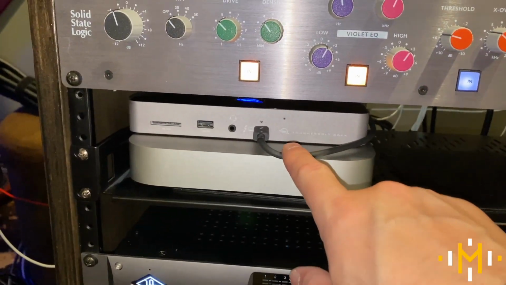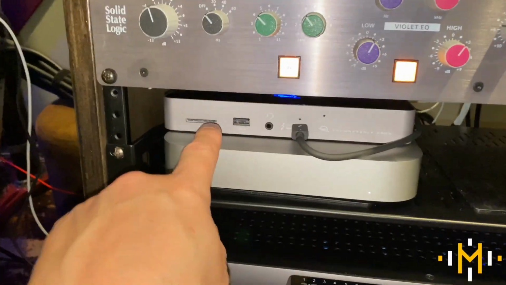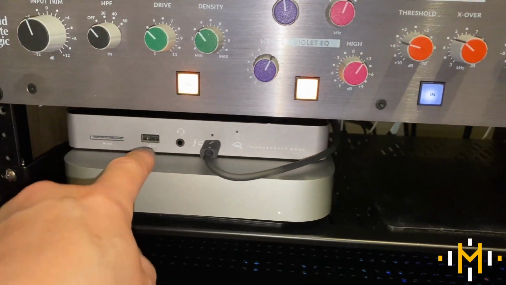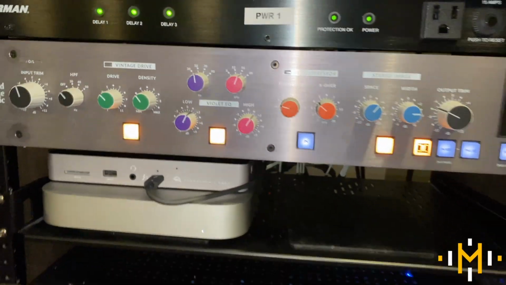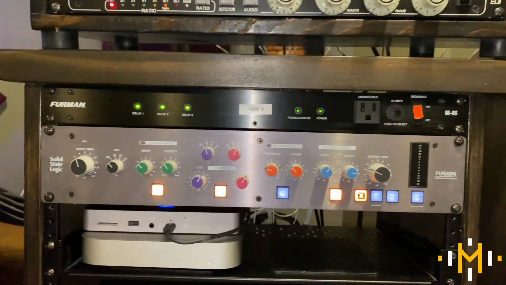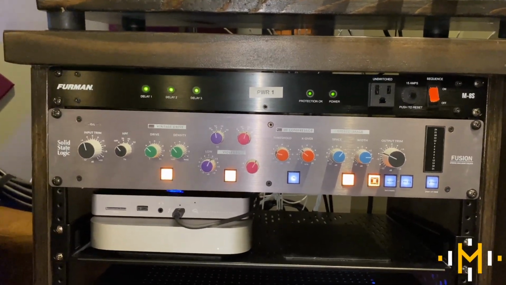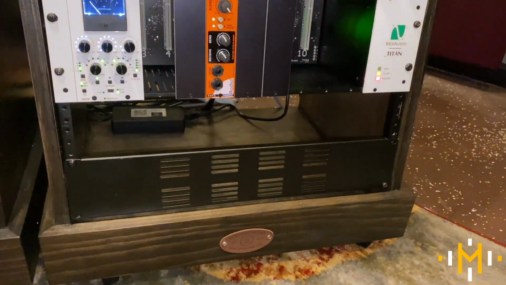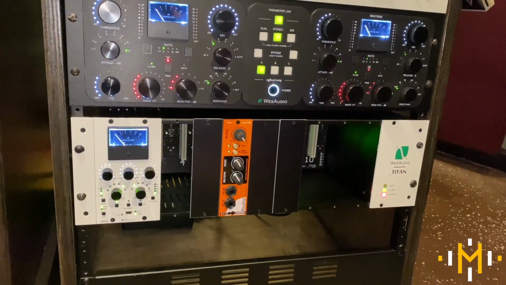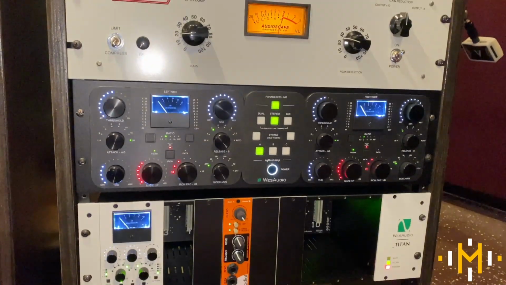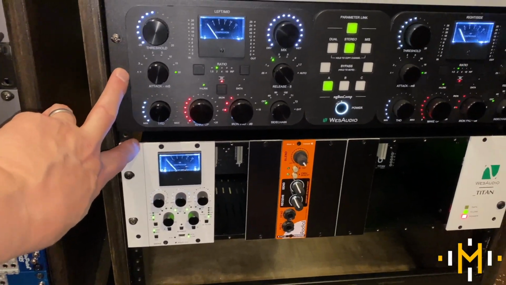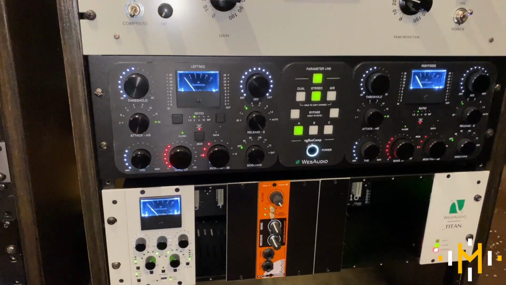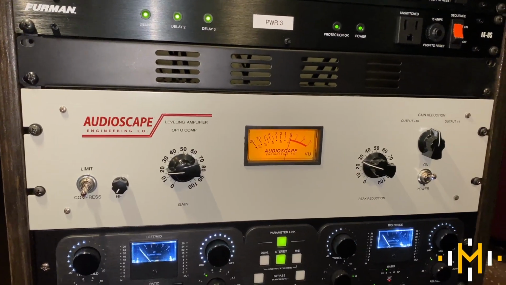I have this new OWC Thunderbolt 4 expansion dock for the Mac Mini M1, which is really great. There's a USB-A and a couple of Thunderbolt 4s on the back. Then the Fusion got moved up one spot. And down here we have some open space where the LA2A was. The Titan, the NG bus compressor hasn't moved because, as I said, both of these can be controlled with the digital plug-in inside of the DAW, so I don't need to come down here and touch them. I was able to move the LA2A up, which is great.